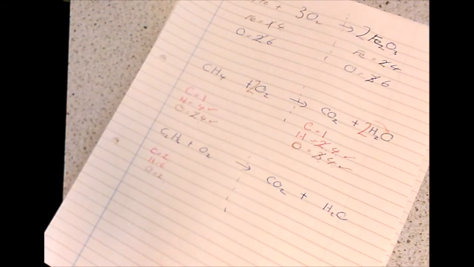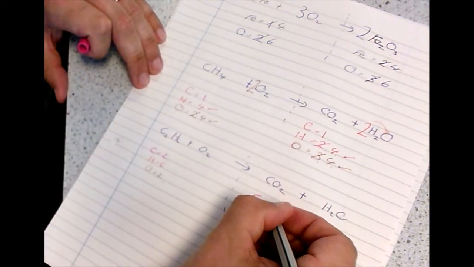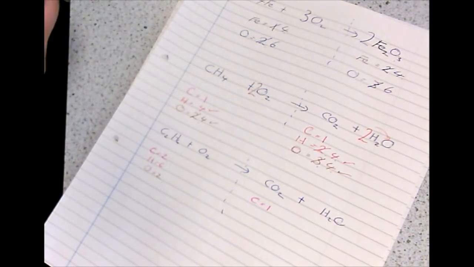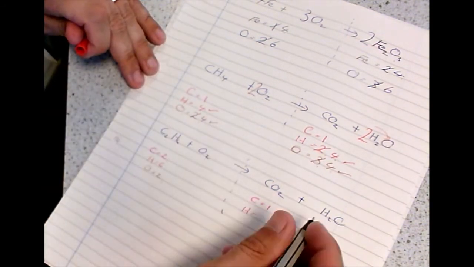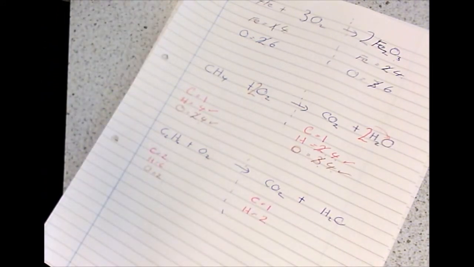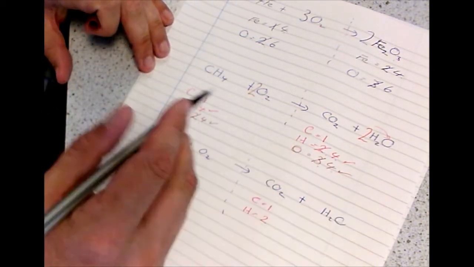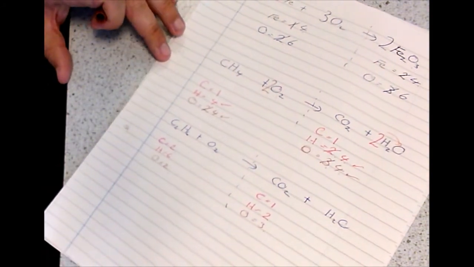We've got 1 carbon over here. Hydrogens, there are 2 of them, and oxygens, there are 2 plus 1 more, so 3 oxygens altogether. So now we need to sort this one out.